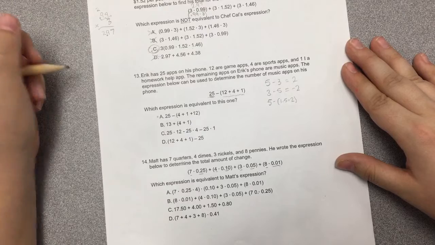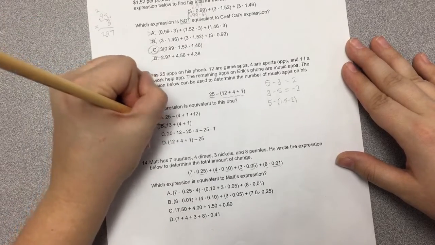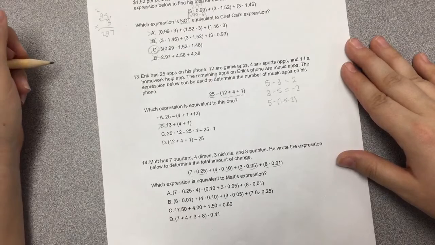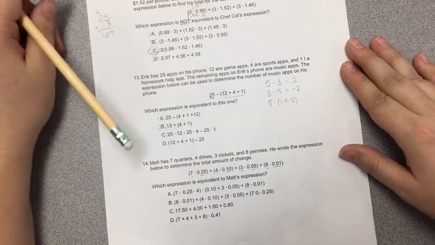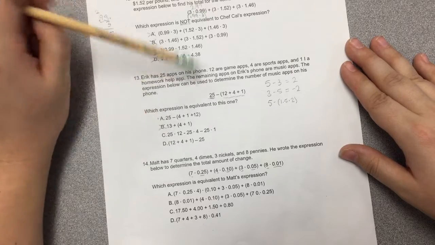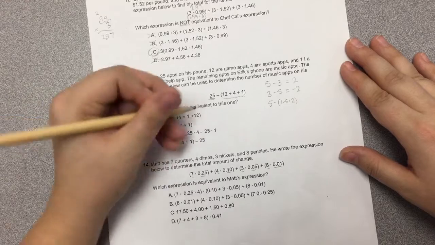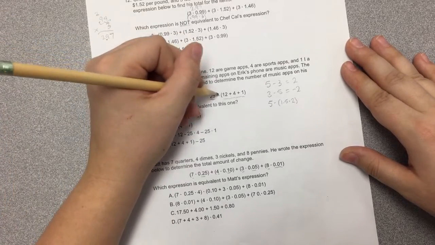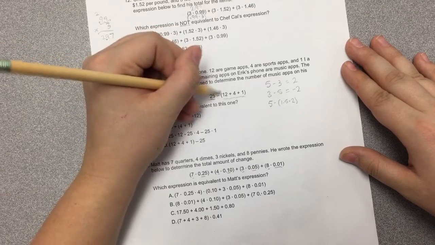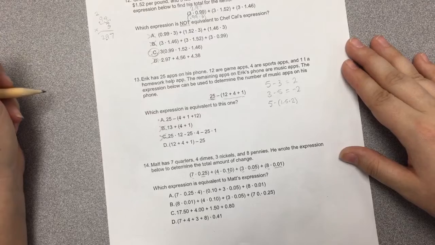It could be there. B has a 13. I don't know where 13 came from. I'm not sure what happened there, but we definitely don't have a 13. And there's no subtraction, so we've lost some information in that problem. C is talking about a bunch of multiplication that wasn't there in the beginning. And so I'm thinking somebody got confused that this 25 minus was outside of the parentheses. They tried to distribute it, and that's not correct.